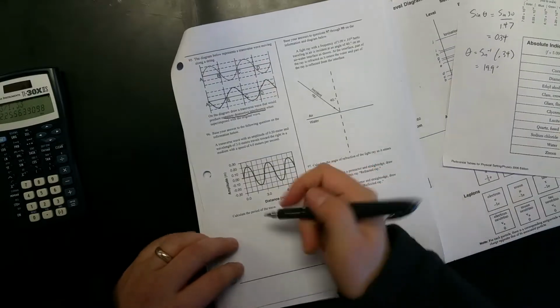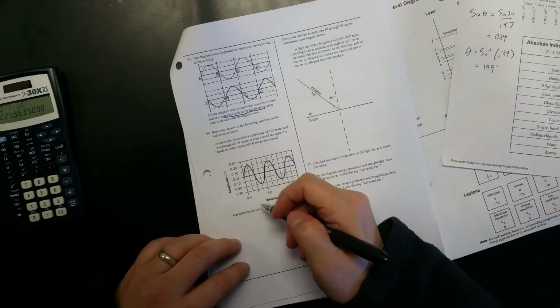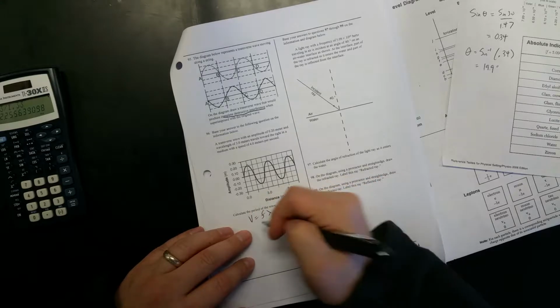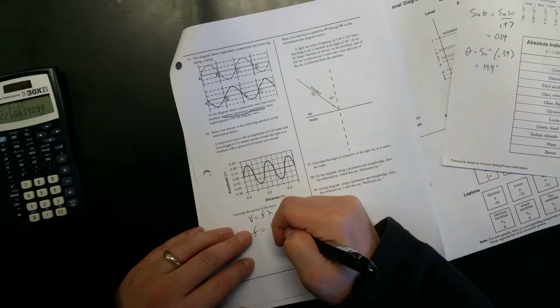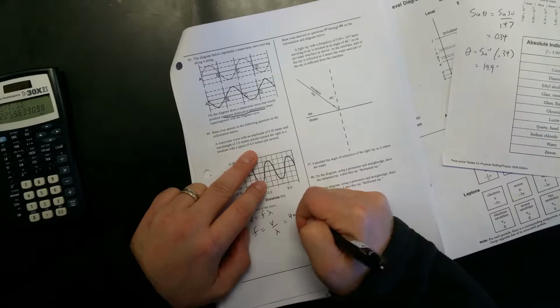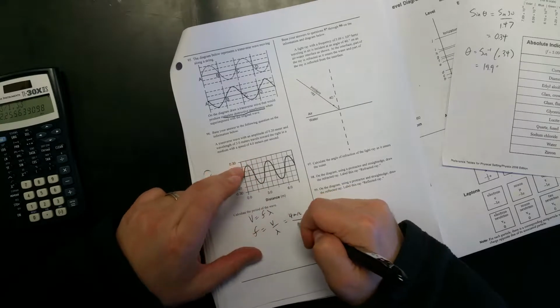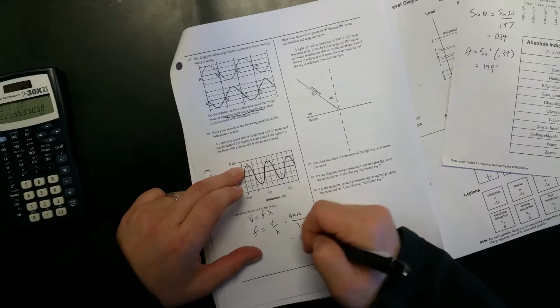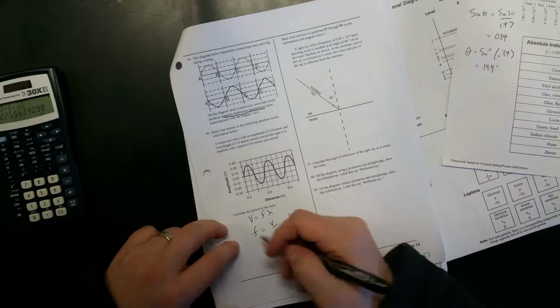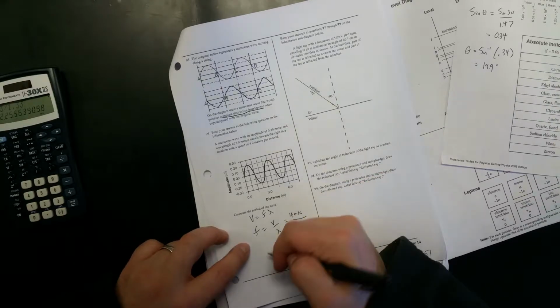Calculate the period of the wave. There's different ways to do it, but let's just find the frequency. So velocity is frequency times wavelength. Frequency is velocity over wavelength, which is 4 meters per second over the wavelength of 3 meters. Should get you 1.33 hertz, which is 4/3, by the way.